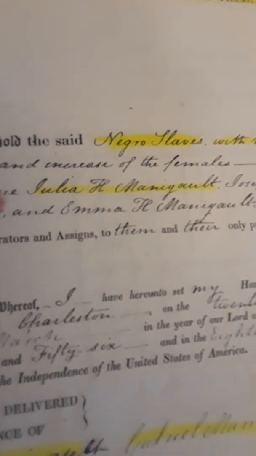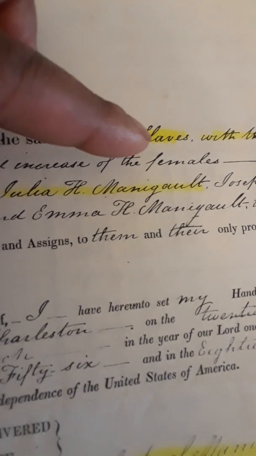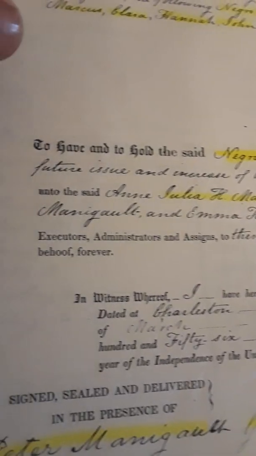But I want you to jump down here. Julia H. Manigault, Josephine Manigault and Emma Manigault.